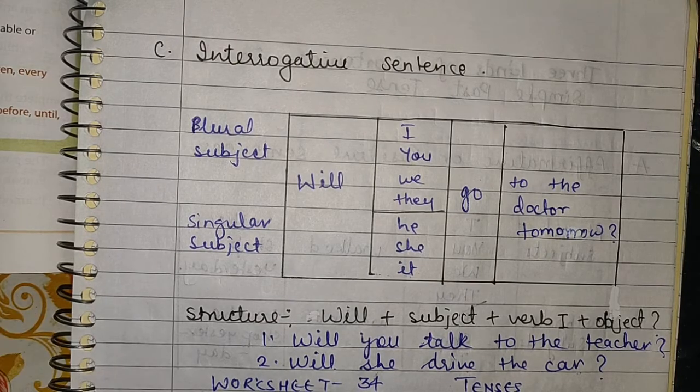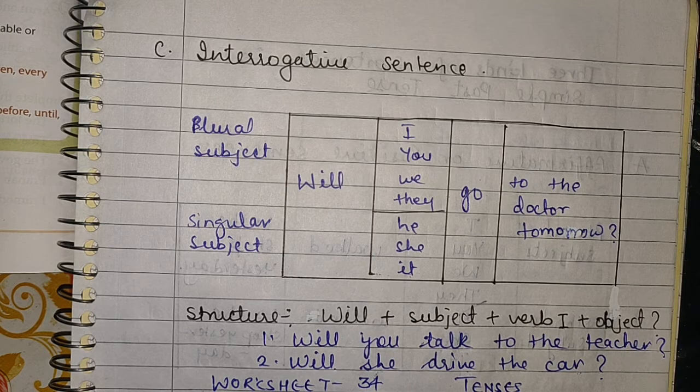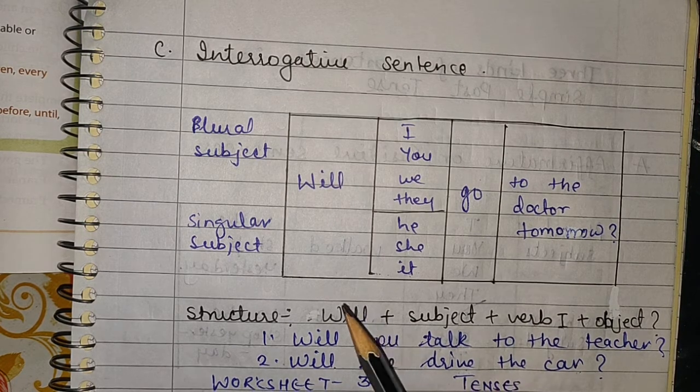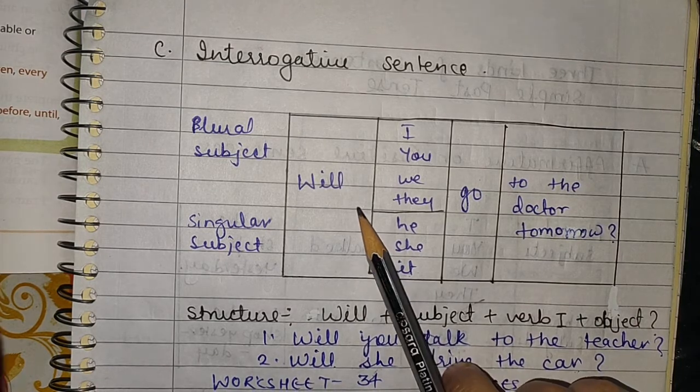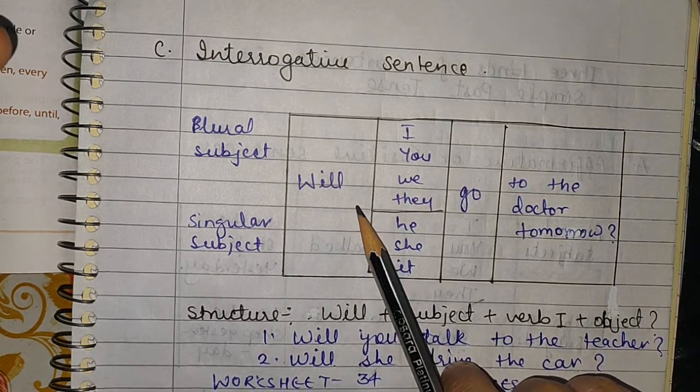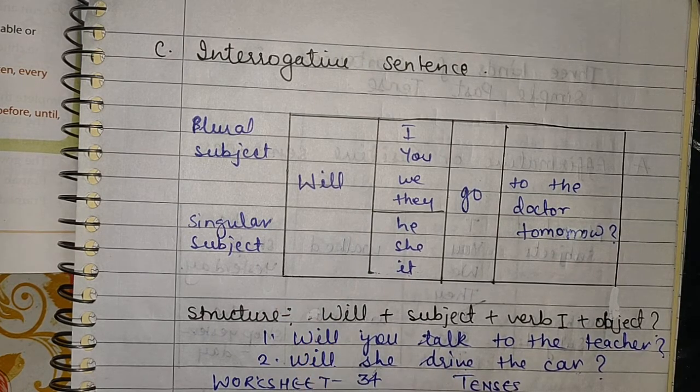Now let's talk about the interrogative sentence. Again, the interrogative sentence of any tense is formed by changing the structure of the negative sentence of that tense. Suppose you were using not in the sentence. The structure was subject plus will not plus verb 1 plus object.